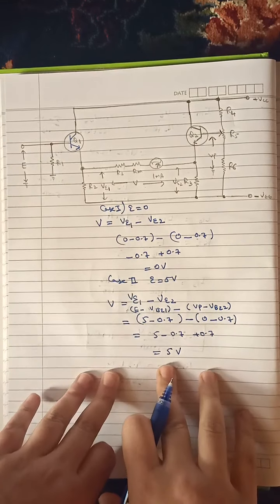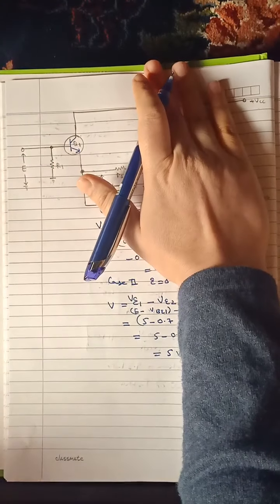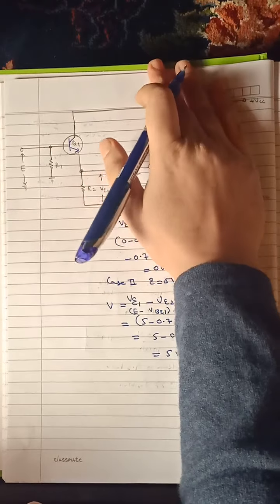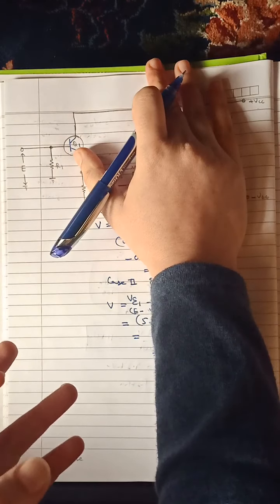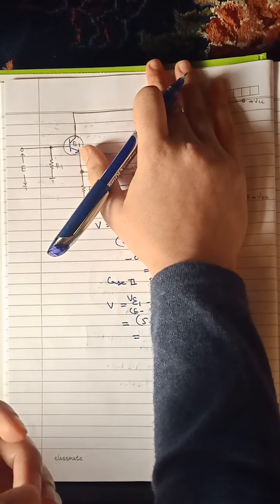So the voltage drop which happens here in the previous circuit, since we used only this part of the circuit, because we used only one transistor, that error was introduced because of this drop of 0.7 volts.